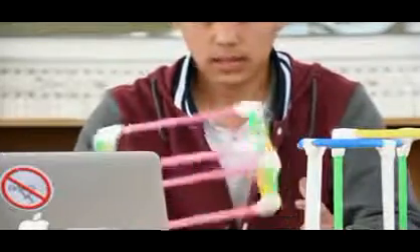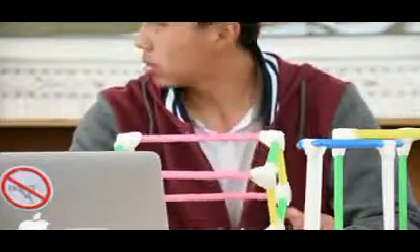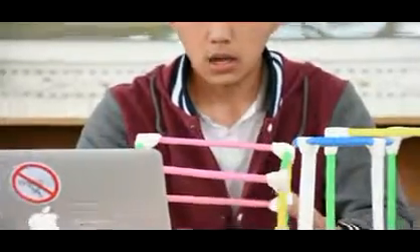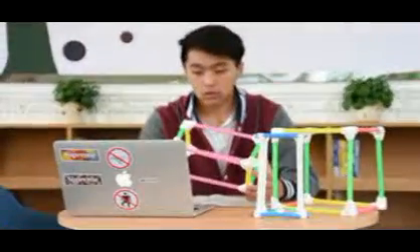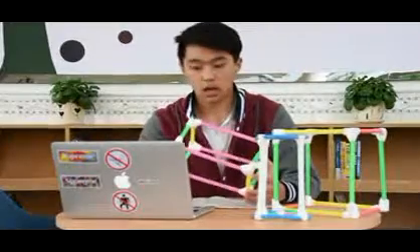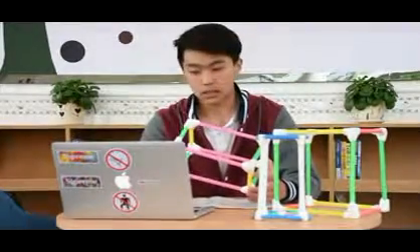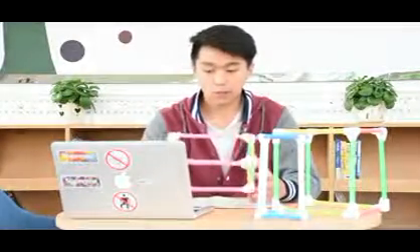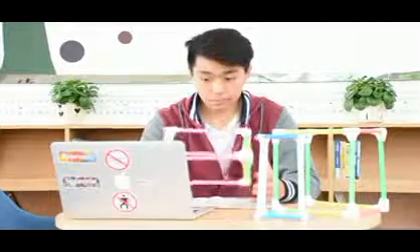And next, I want to introduce the surface area. Surface area is equal to A times B plus A times C plus C times B, times 2. And volume equals A times B times C, which is BH. BH is base times height.